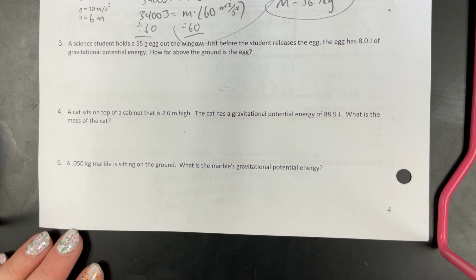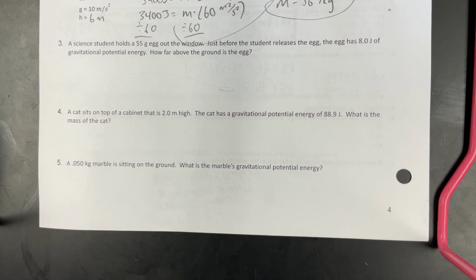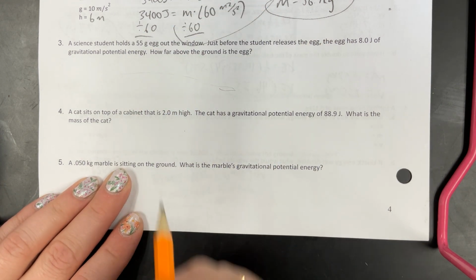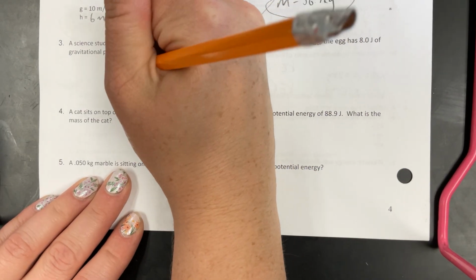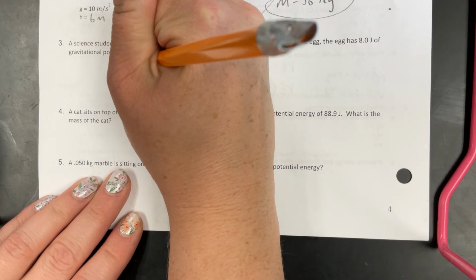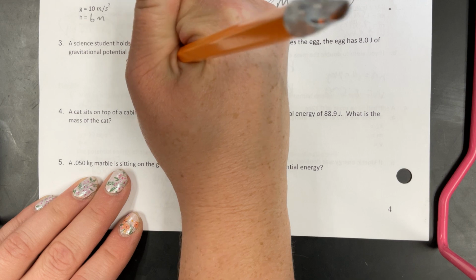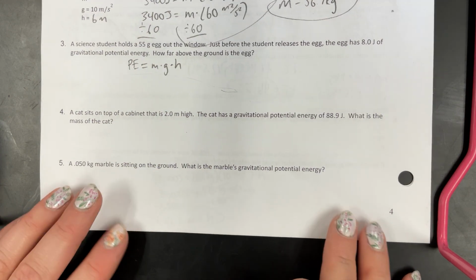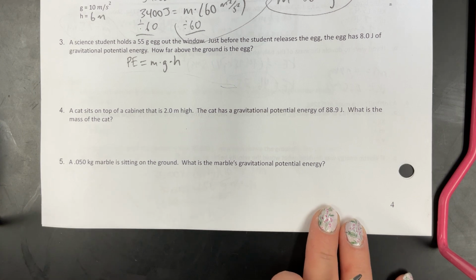So page 3 was the kinetic energy problems. Page 4 is our potential energy problem. So it's a different formula. Our formula that we're going to use on page 4 for potential energy is going to be mass times gravity times height. That's that potential energy formula that we're going to use on the back page, page 4. I'm doing number 3 with you.